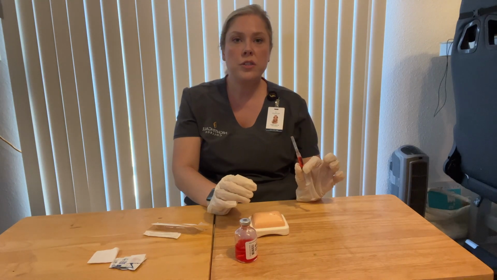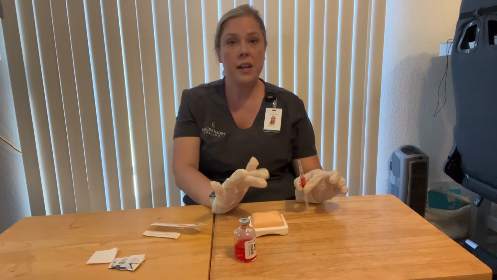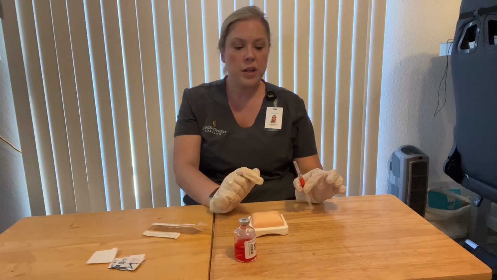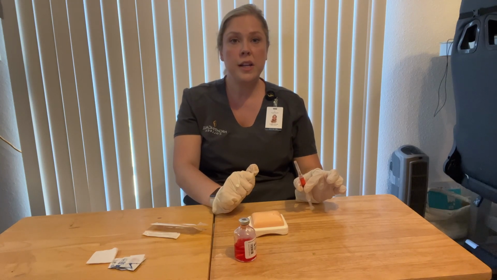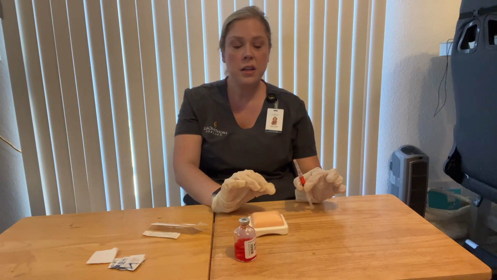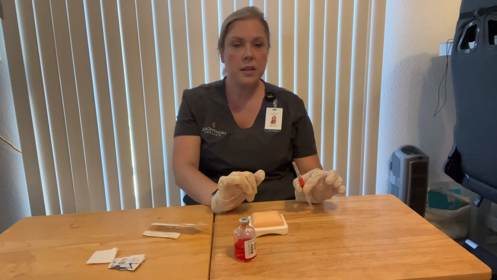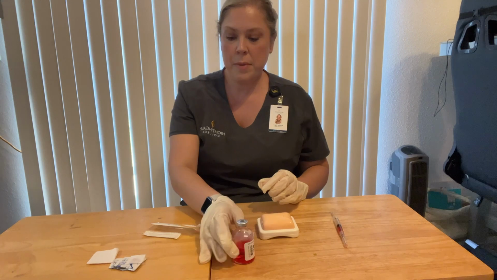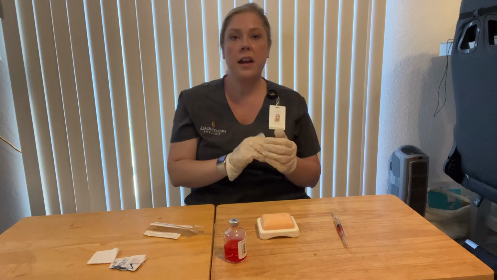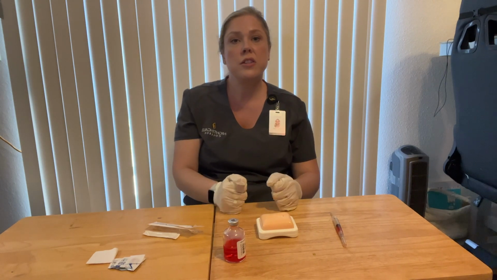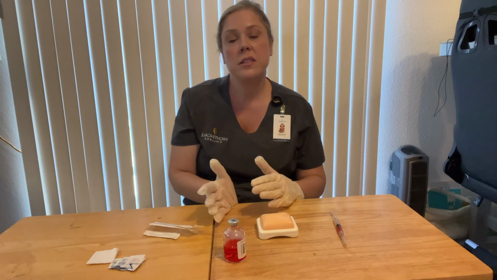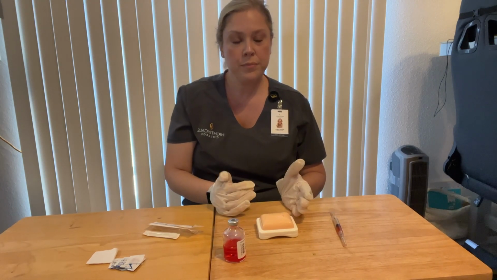If I were to withdraw the medication anywhere else besides next to the patient, I'd want to label my syringe with the correct medication and dose on it, and then bring it to the patient. Since we're doing intramuscular injection, I would want to have the patient lay supine or laterally.